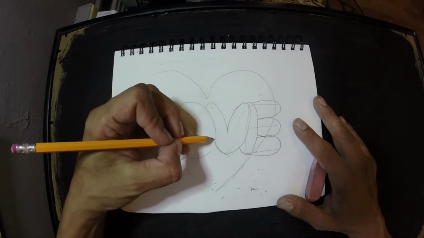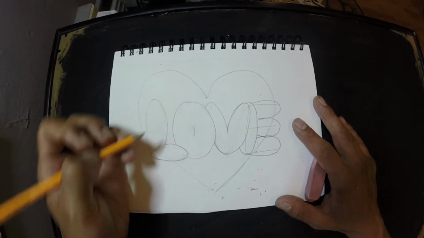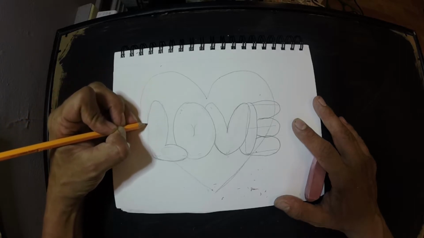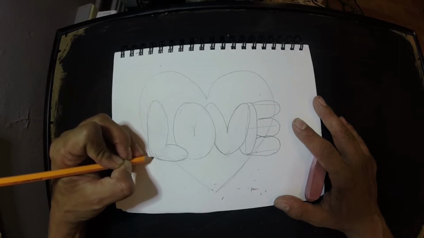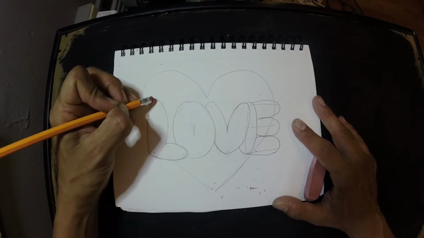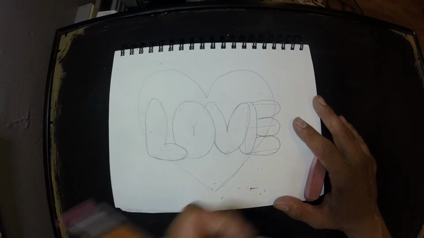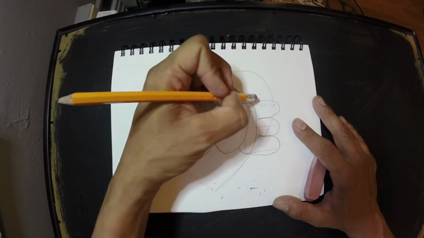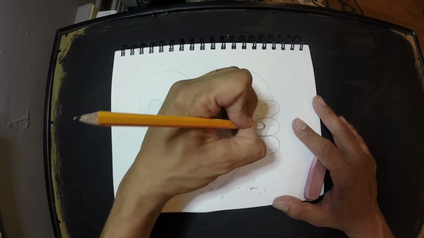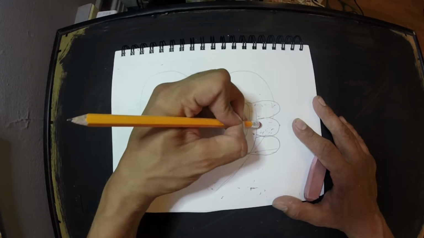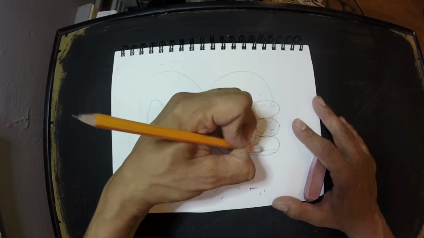The more relaxed you are, the more likely you are to catch little errors. All right, the E needs some work. Now we're going to be erasing any area of the heart behind the letters. So anywhere where the heart shows through the letters, we are going to be erasing that.